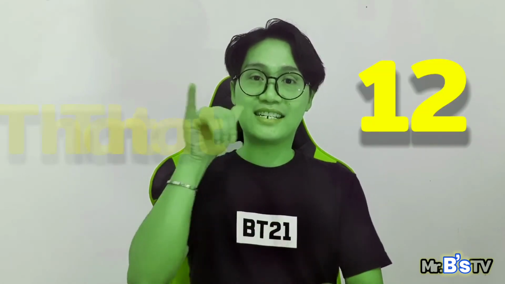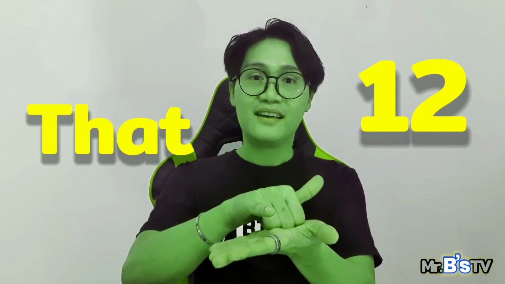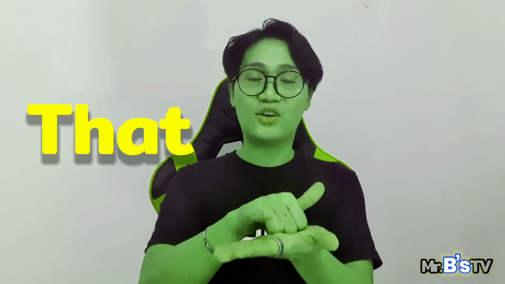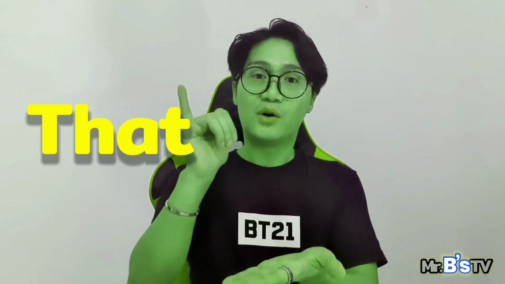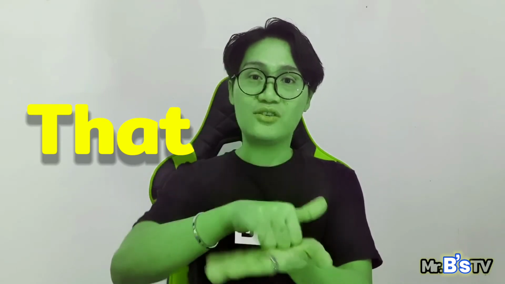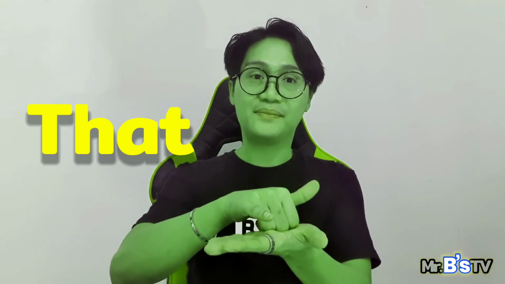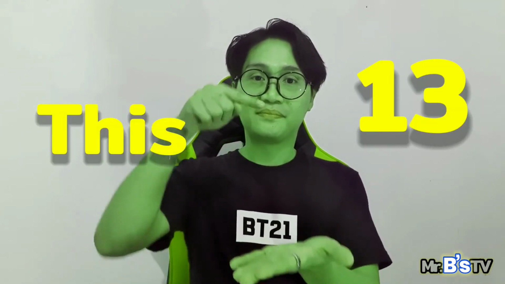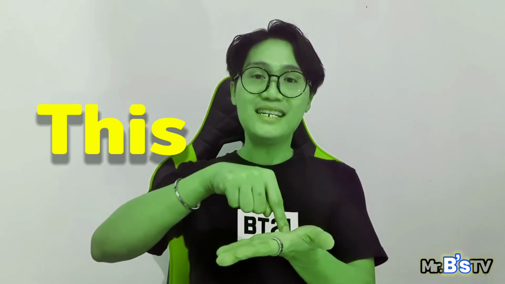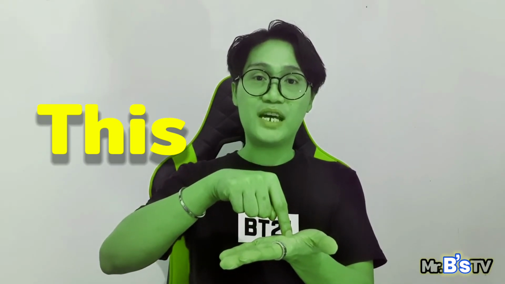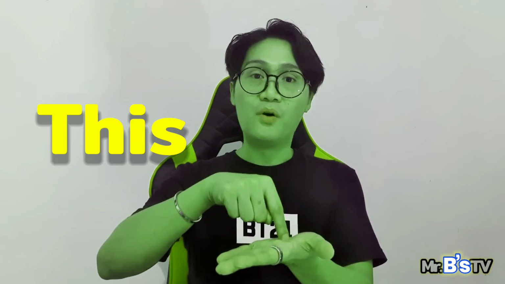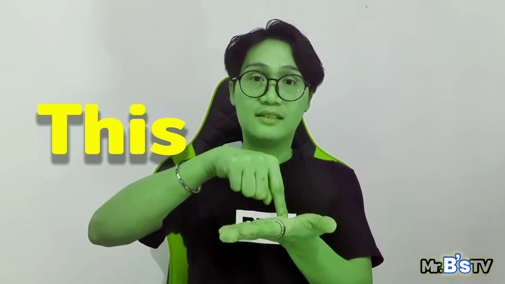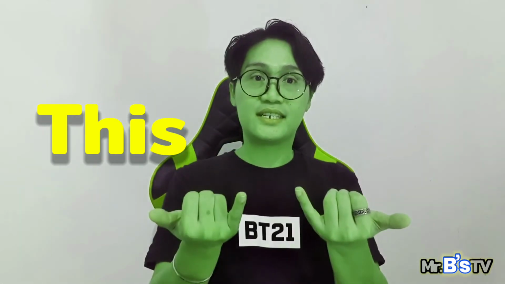Next is that. That is often used in relation to either asking or answering a question. The Y hand suggests the interrogative why. 13. This. The right index finger points an object in the left hand, or both hands seems to be holding something. So this can be this or this.